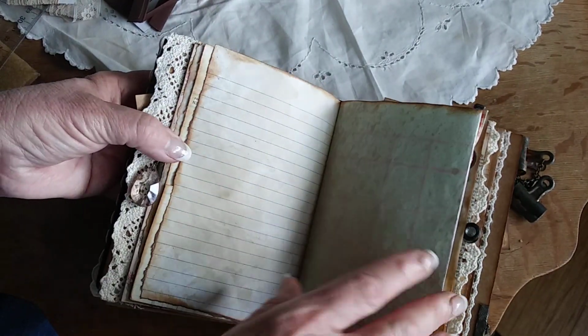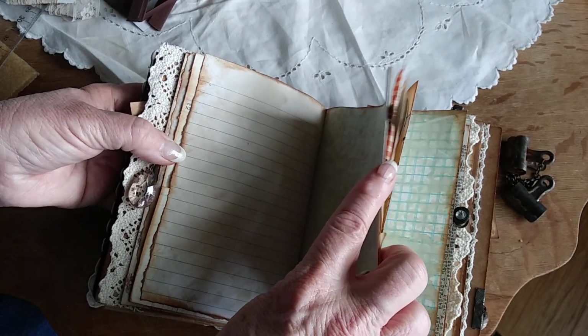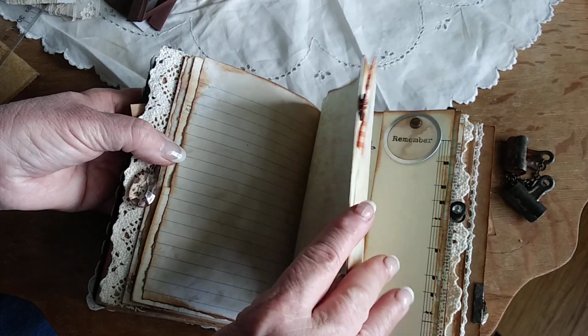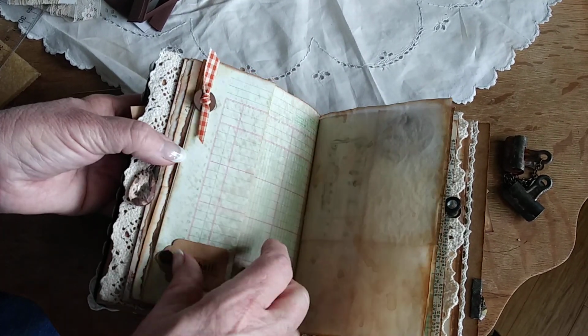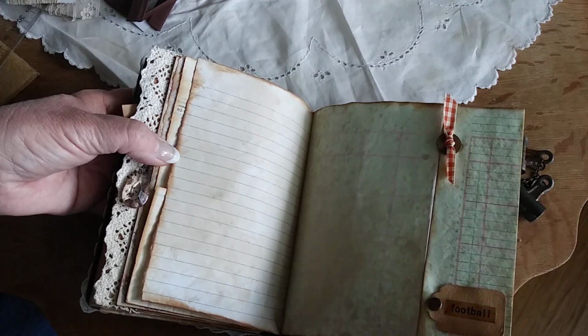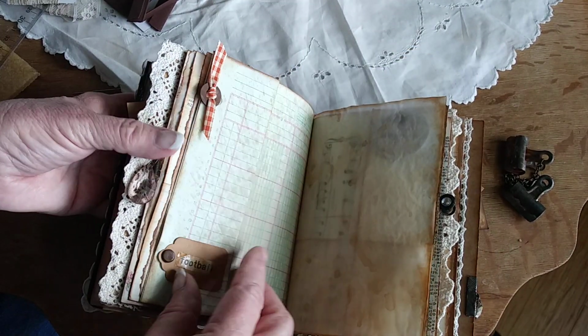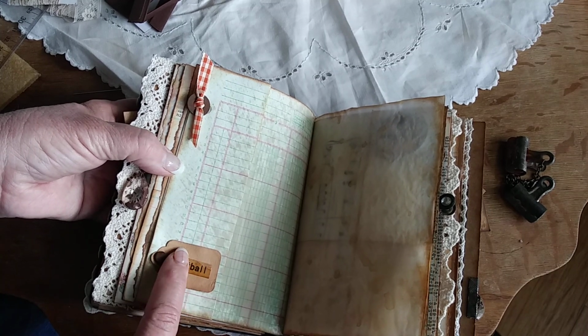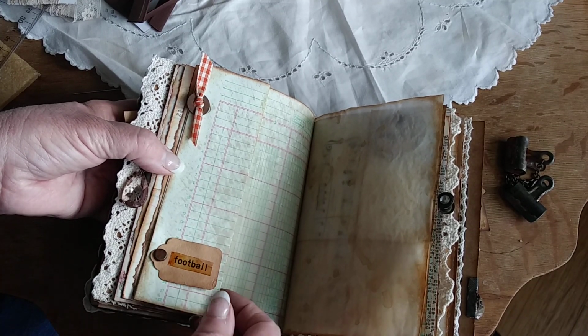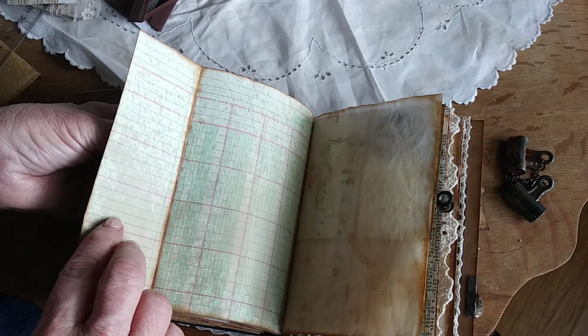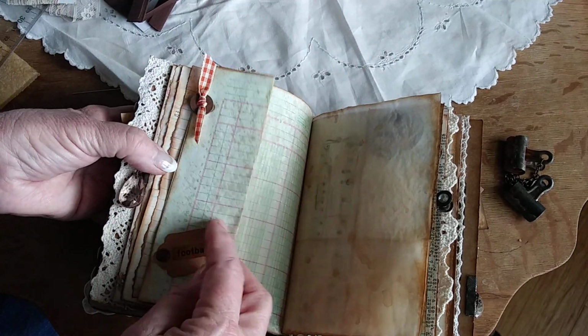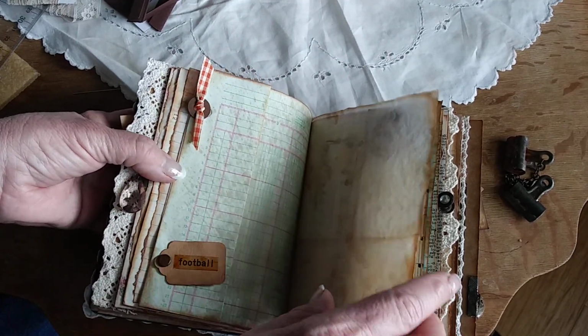Again, opened up, place for you to journal or put pictures. This is again, the ledger paper that I tea-dyed. I added the washer, and then this tag says football. If you didn't like football, you could cover that up with something else. It'd be hard to remove this tag because it's inside the paper, but you could cover up the football.